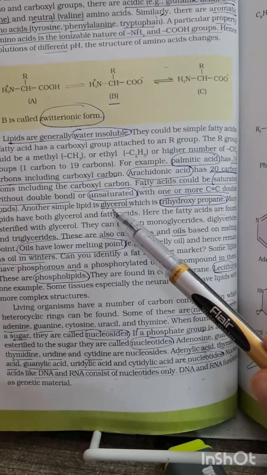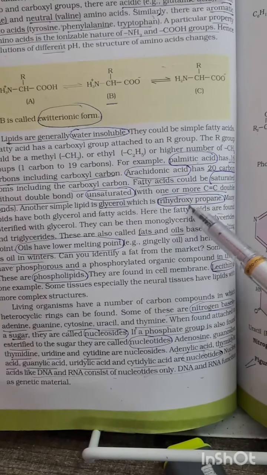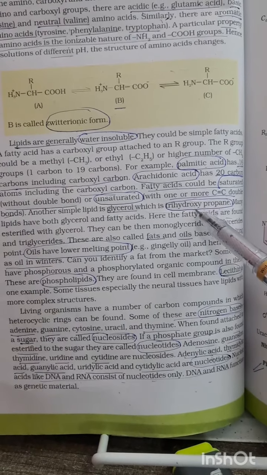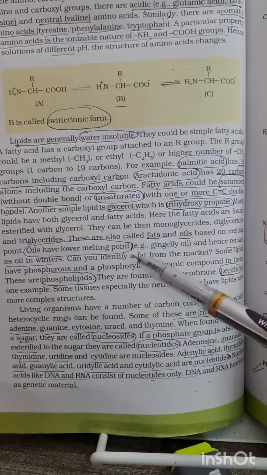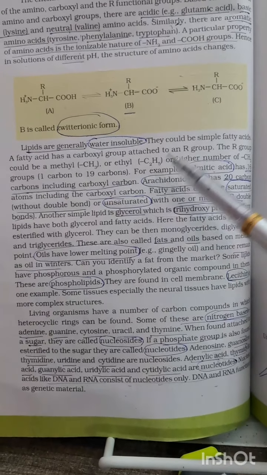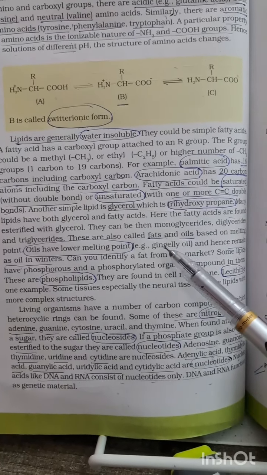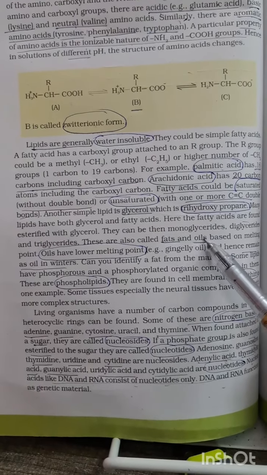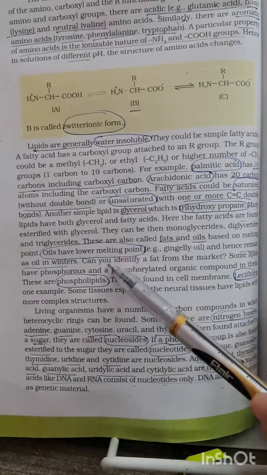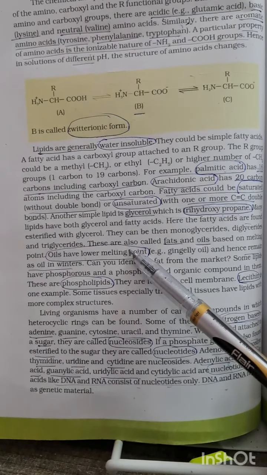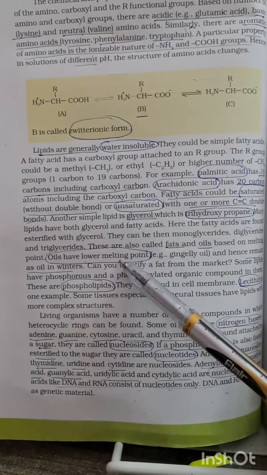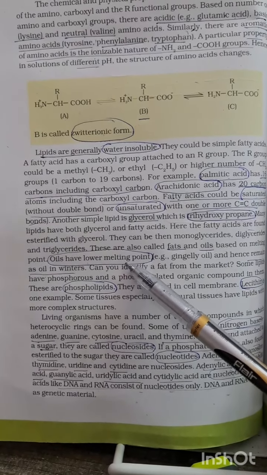Now another simple lipid, glycerol, which is trihydroxypropane. This question has been asked previously. What is a trihydroxypropane? In options they might give you other compounds, but you have to choose glycerol here only. Now one more pet question, they might ask you about fats and oils, but between the two, oil has the lower melting point. You have to remember this because in a very simple question they might ask you, and you should not miss it.